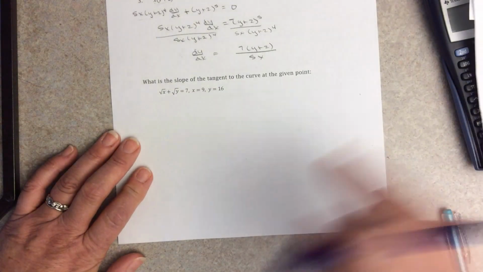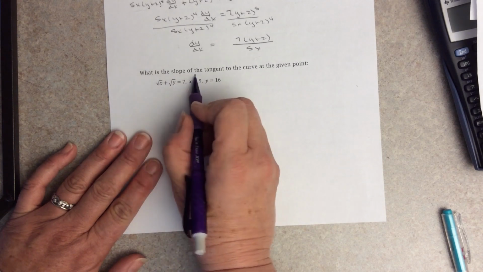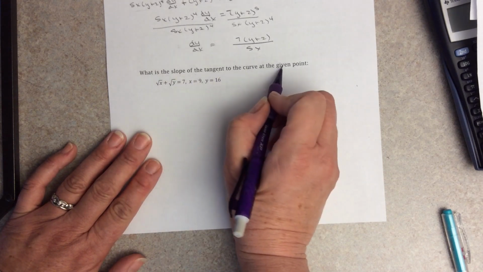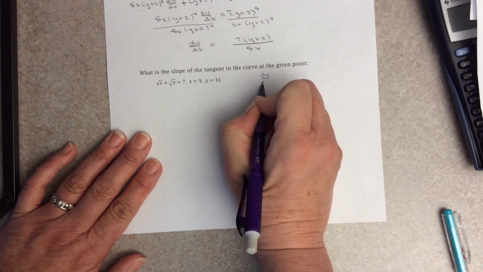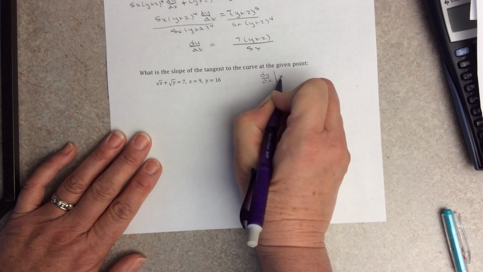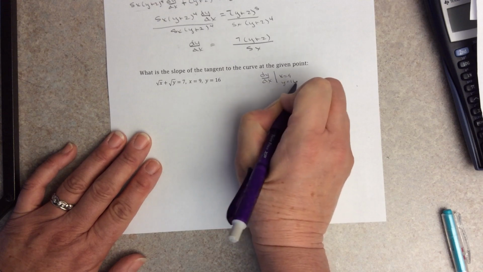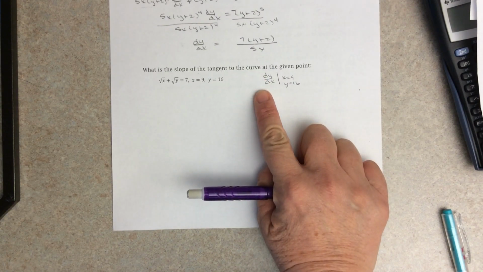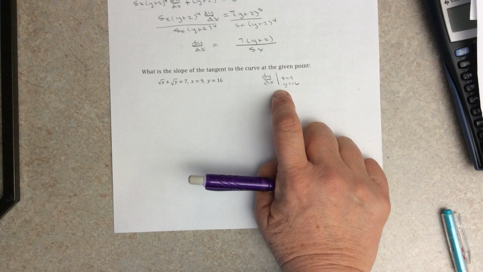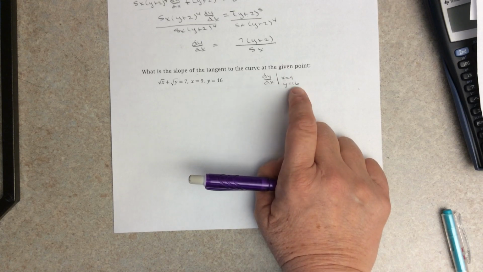And the last one, just a little different kind of question. What is the slope of the tangent to the curve at the given point? So that would also be expressed this way: what's dy/dx, the slope of the curve, when you use 9 for x and 16 for y?